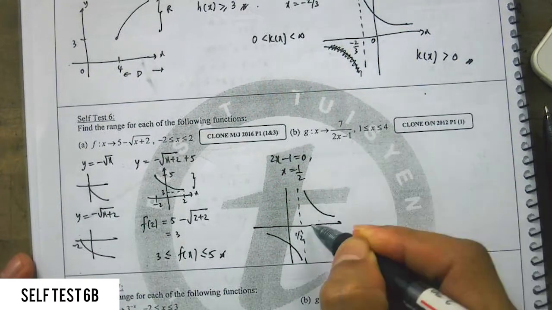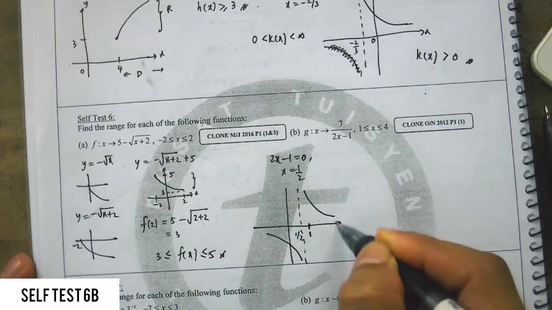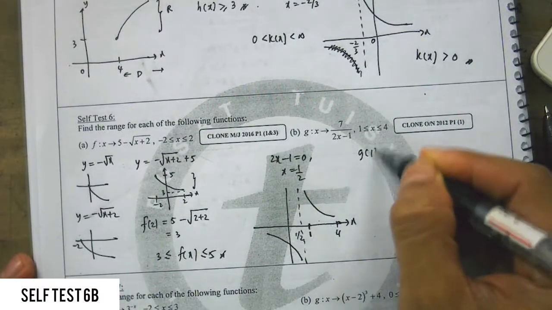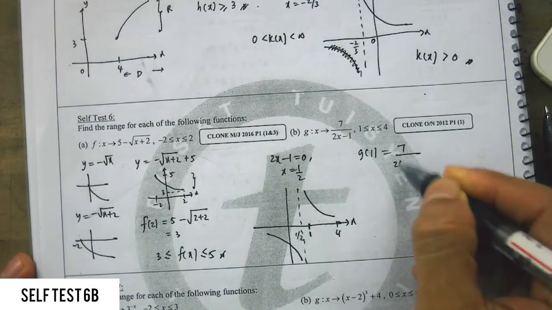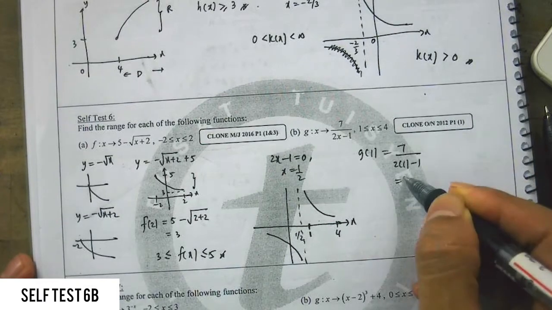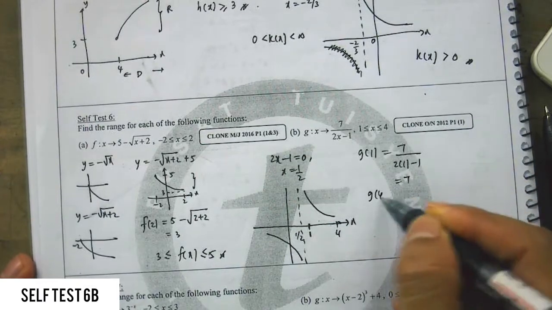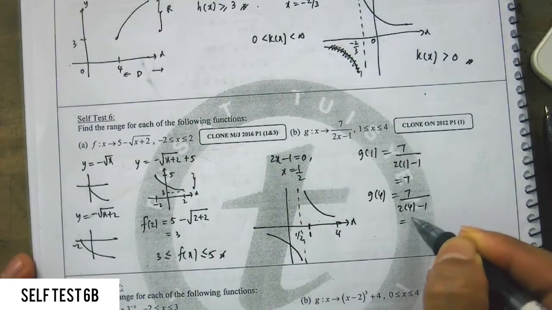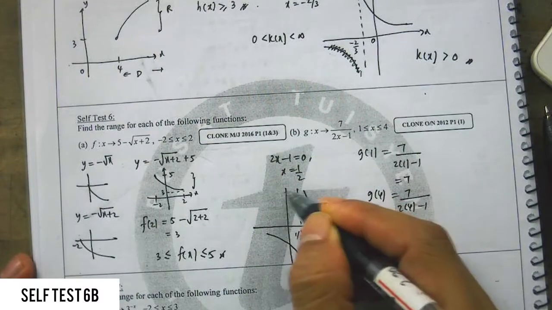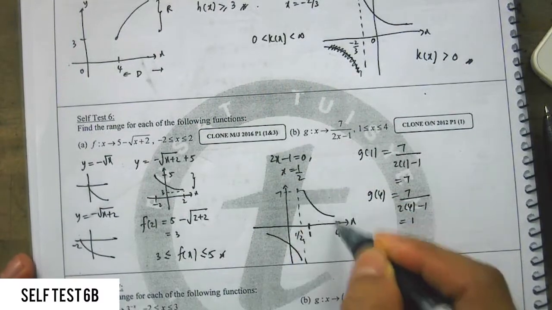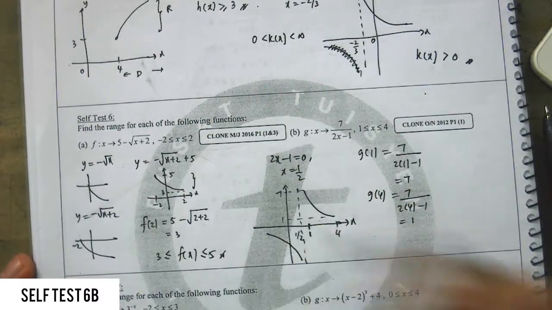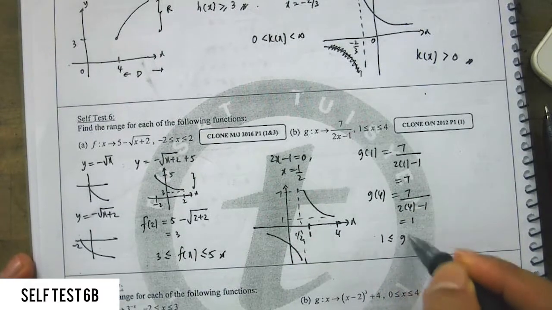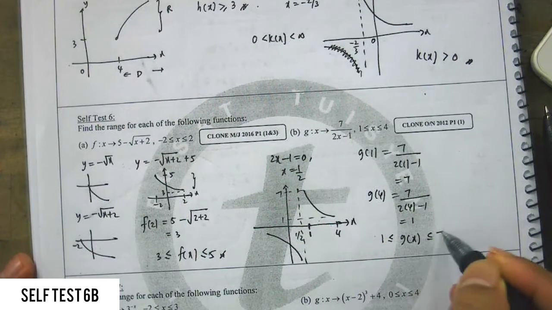However, like I said earlier, they want your x value to be between 1 and 4. So what we can do is put 1 inside: 7, 2 times 1 minus 1. Answer will be 7. If I put 4 inside, 7, 2 times 4 minus 1, answer will be 1. That means when x is 1, your y is 7. When x is 4, your y is 1. So this is your range. So we can say that g(x) is between 1 and 7.